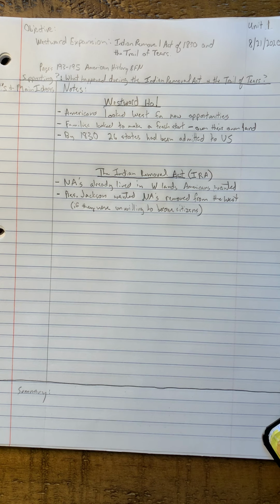Again, please don't try and write everything. Abbreviate as much as you can, but please make sure you try and get the main ideas as best you can. All right, for the rest of the time, what I would like you to do is use the PDF that I provided for the rest of pages 193 through 195 and take those notes.